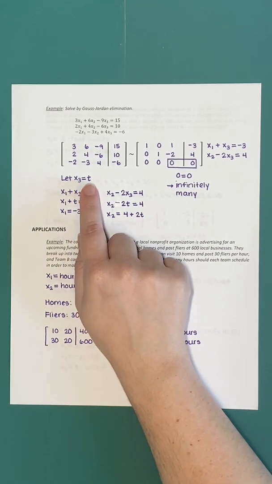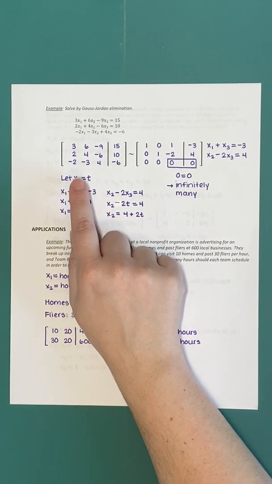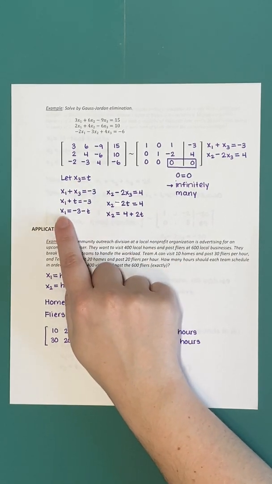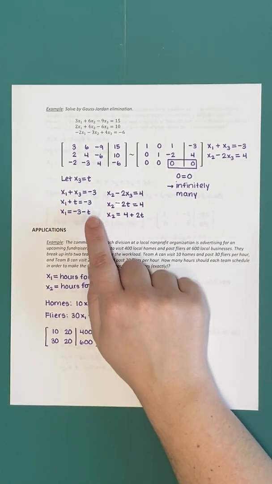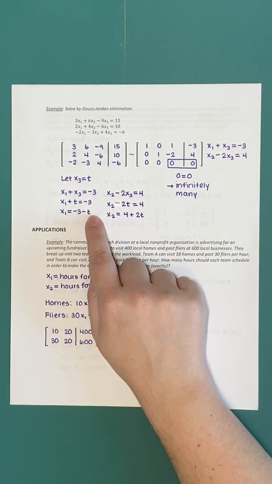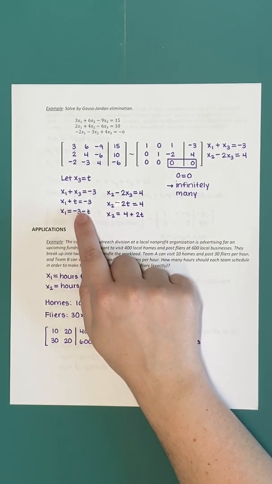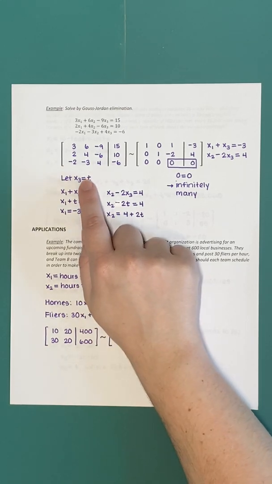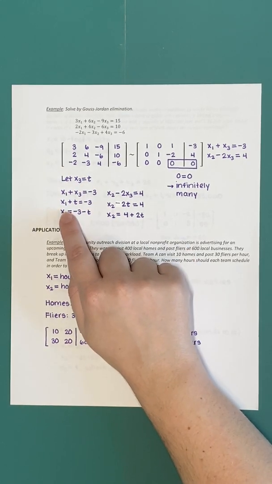So again, suppose I chose t to be 1. That means x3 would be 1, and then x1 would be whatever we get if we substitute in that value in place of t. So if we allow t to be 1, -3 minus 1 would be -4. So x3 would be 1, and then x1 would have to be -4.